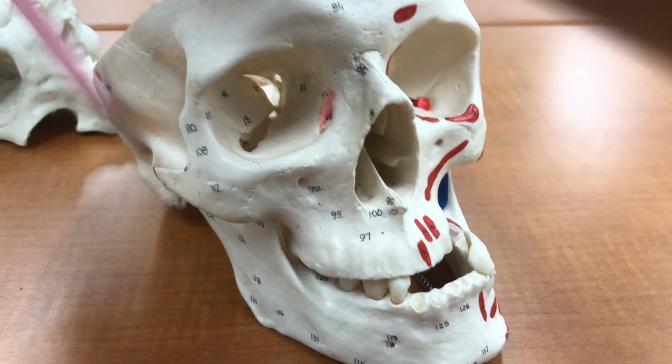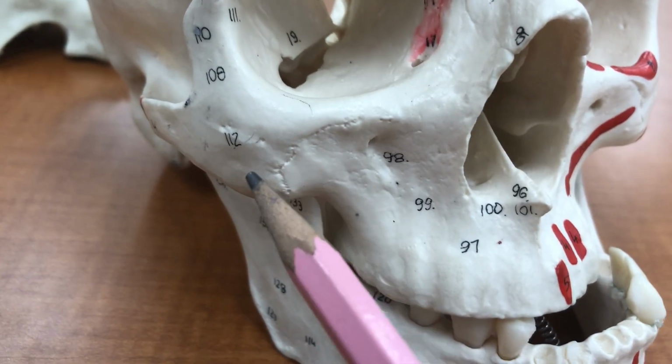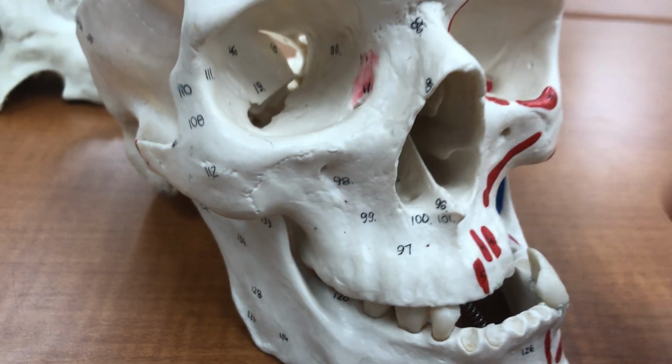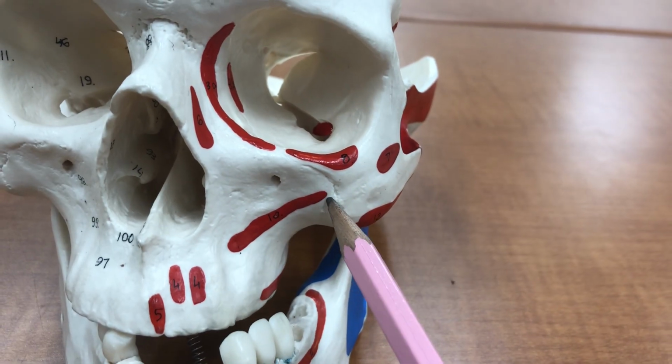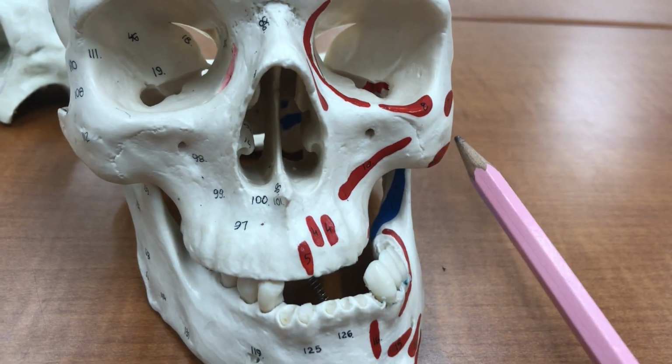And where you see this number 112, that's your zygomatic bone right here. Your cheekbones. Here, here, and here.